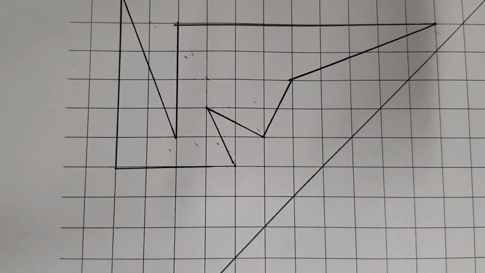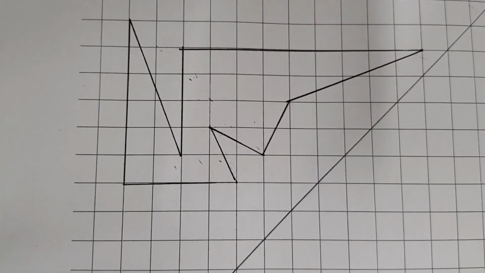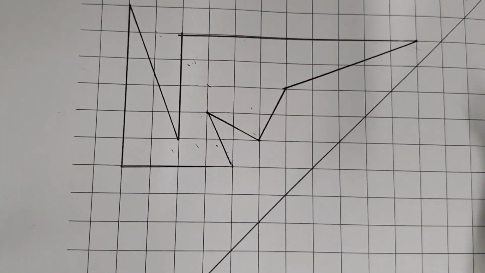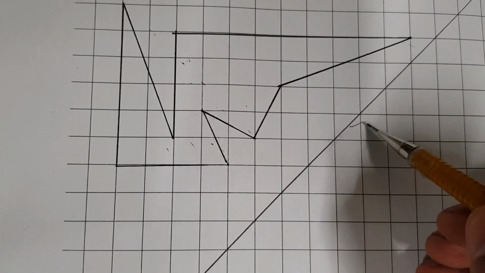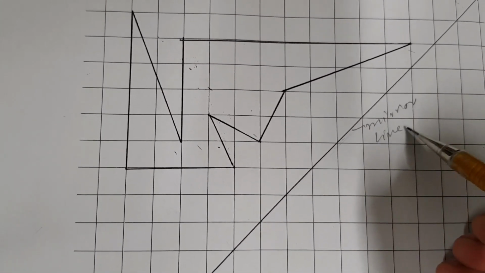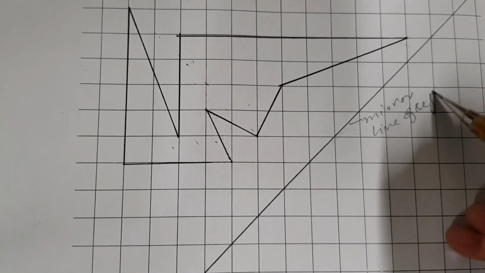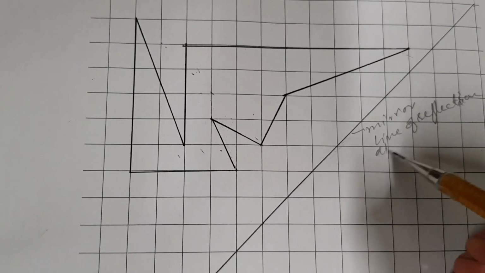Everyone, today we are going to work with how to reflect an irregular image or irregular object in a diagonal line of reflection. This is called a line of reflection. This is also called a mirror line or a line of reflection, or we also call it reflection. We also call it a diagonal line.